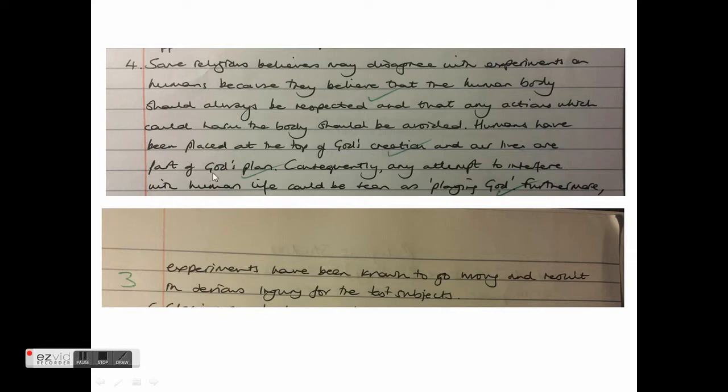And then developing that by saying that we're playing God and we shouldn't. And then up here, this idea of respecting the human body because it's a gift from God, and so it should be avoided. So again, easily enough to get 3 points to answer that question about why religious people don't agree with testing on human beings.